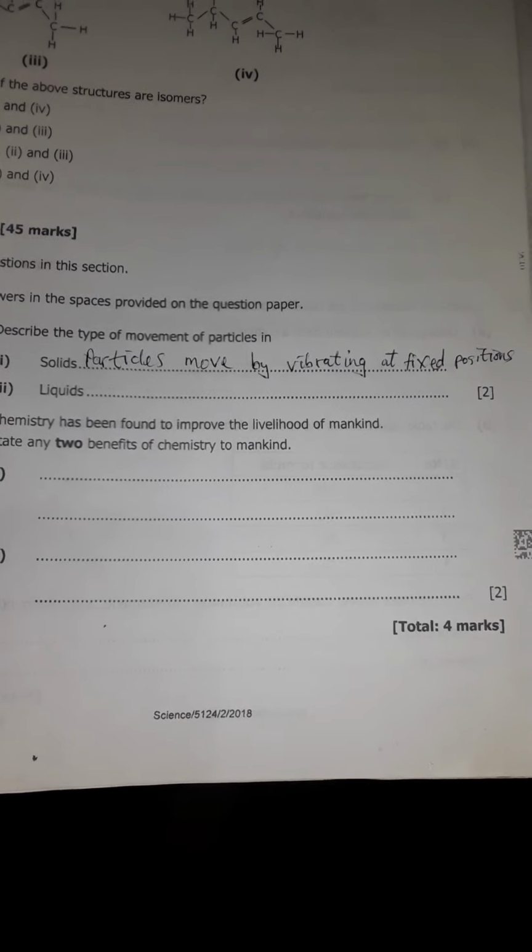So that's it. Particles move by vibrating at fixed positions.